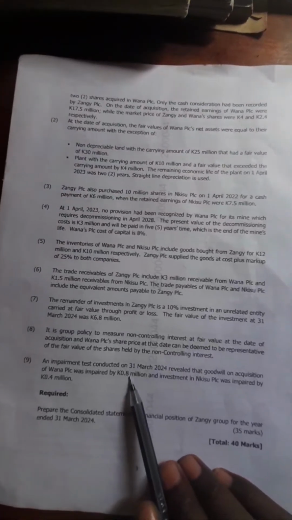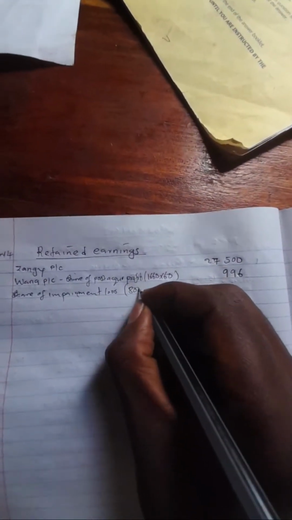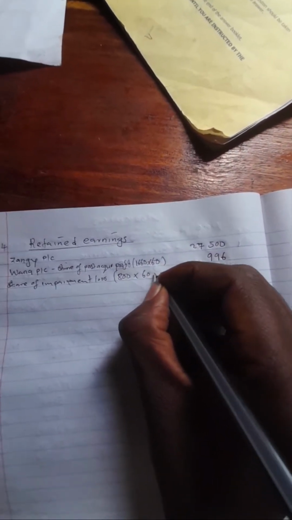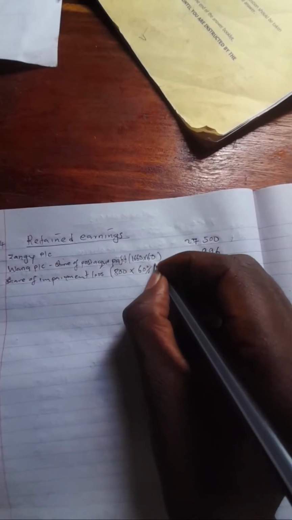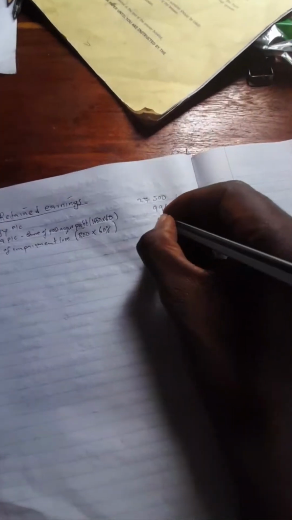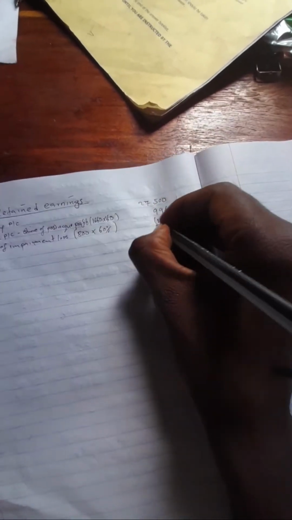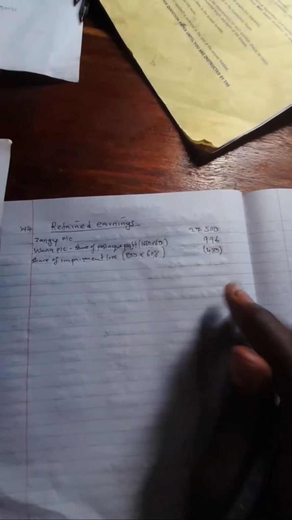This is 0.8, so that is 800. Also, we get our share from it as parents. From the 800, we get our share, so that is 480. Impairment we remove.